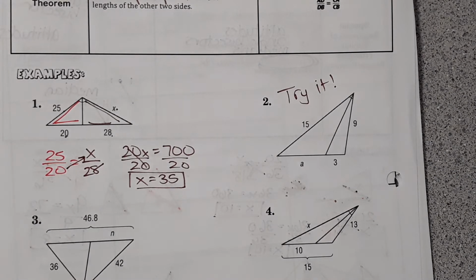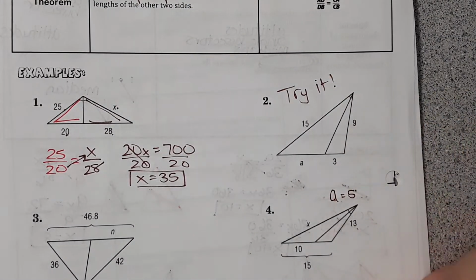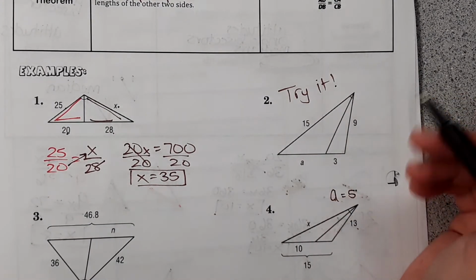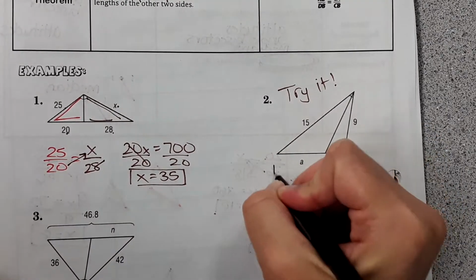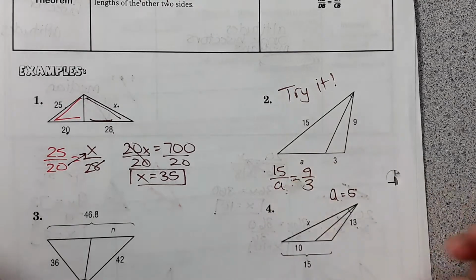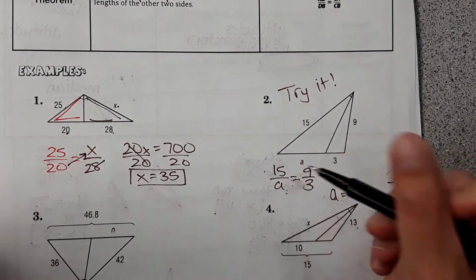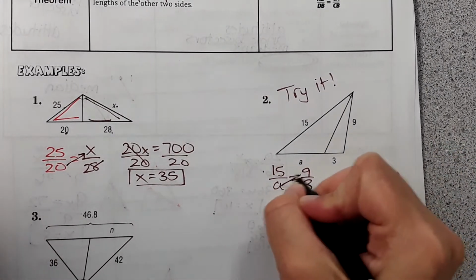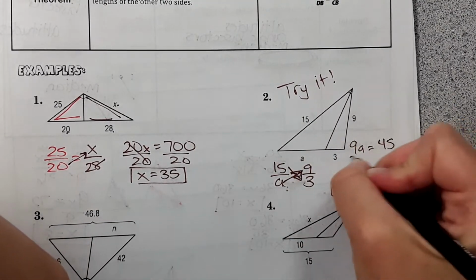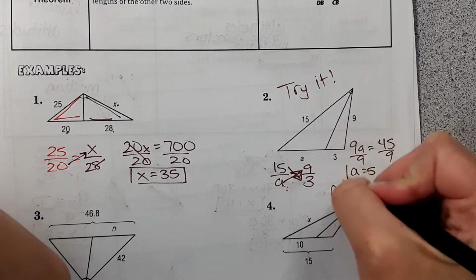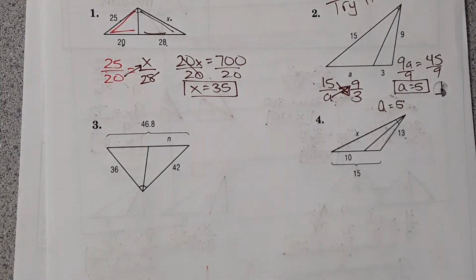Okay, what did you get, Ava? 5. That's correct. A equals 5. If you got 5, you set it up correctly. Keep doing what you're doing. My setup may look different than yours, but if you got A equals 5, you still did it right. I'm going to do 15 over A equals 9 over 3. At this point, you could realize that 9 divided by 3 is 3, so 15 divided by 3 is 5, and you could have skipped the cross multiplication. But A times 9 is 9A. 15 times 3, 45. Divide by 9, and you get A equals 5. Good job, y'all.